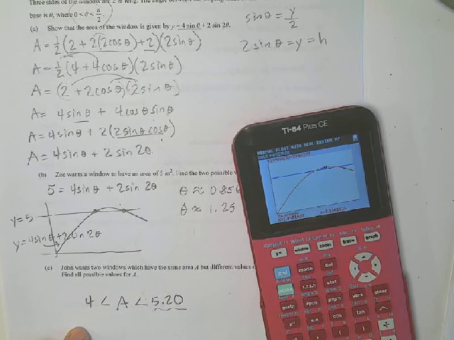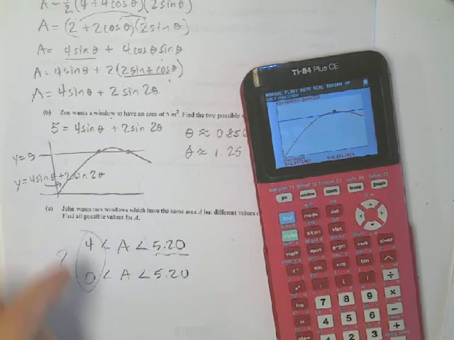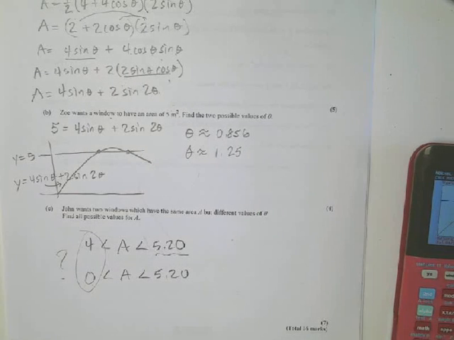I think the answer should have been 0. The area is going to be between 0 and 5.2, but I really don't know. If anybody can figure out why the lower possible area would be 4, I would love to know about it. Alrighty, that's that.